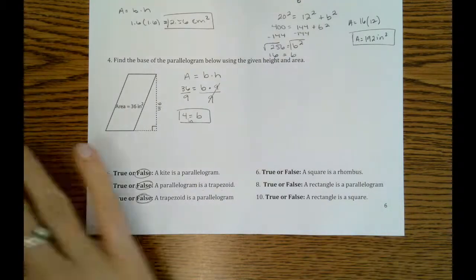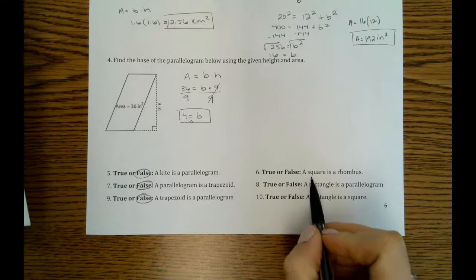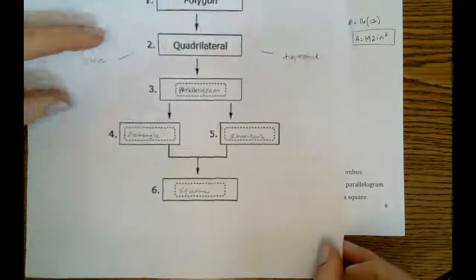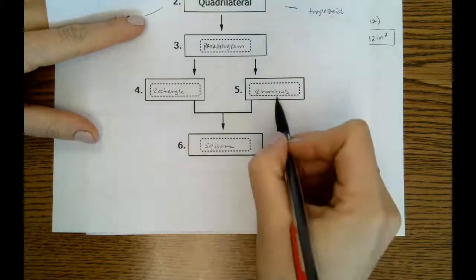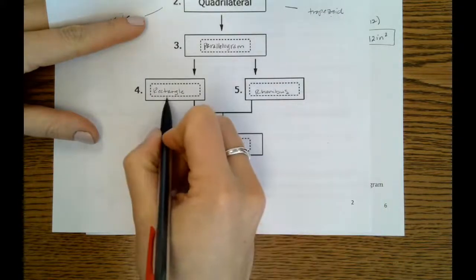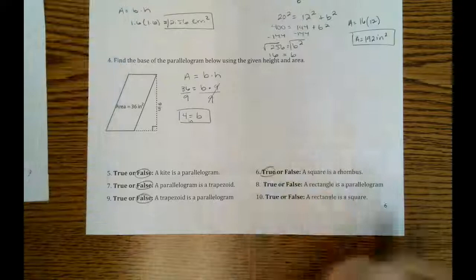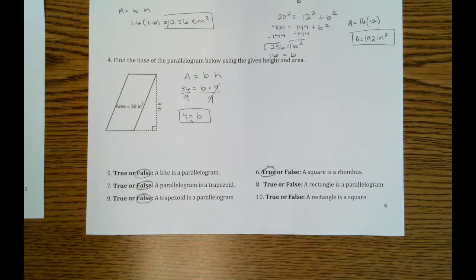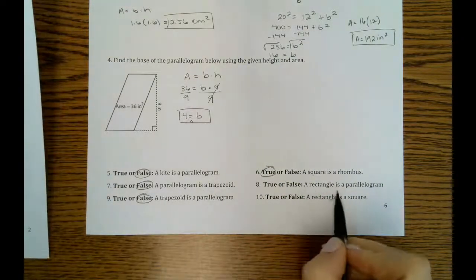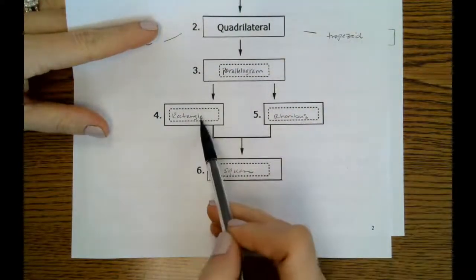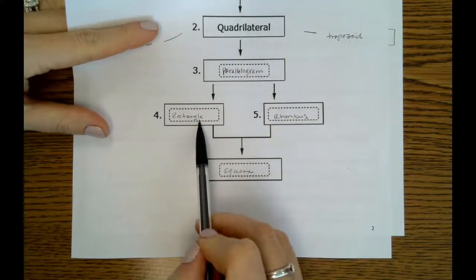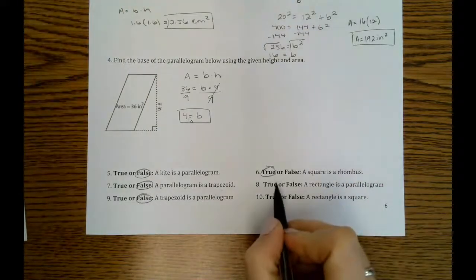Okay, so number 6 says a square is a rhombus. So if we look here, a square can fall into the category of a rhombus or a rectangle. So this would be true. Okay, a rectangle is a parallelogram. So if we look here, under parallelogram, we have rectangle. So that means a rectangle is a form of parallelogram.